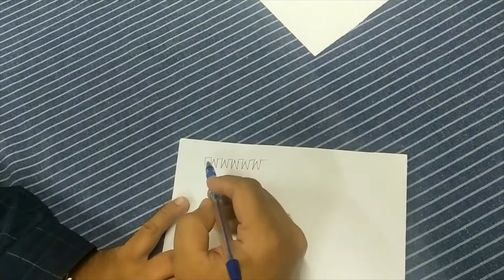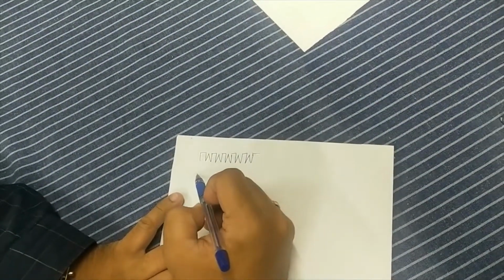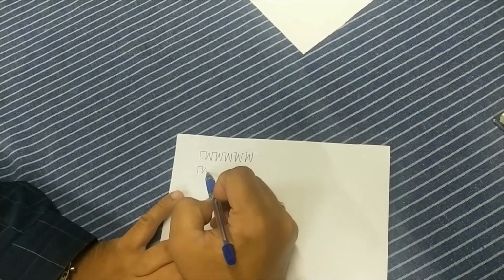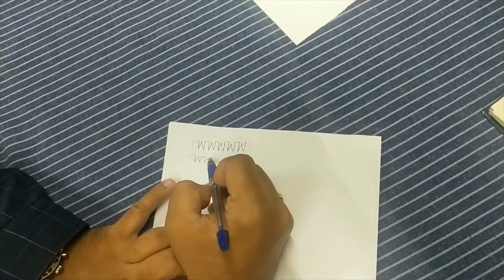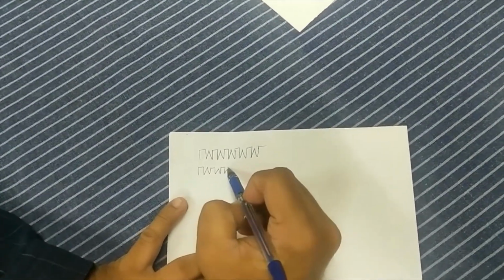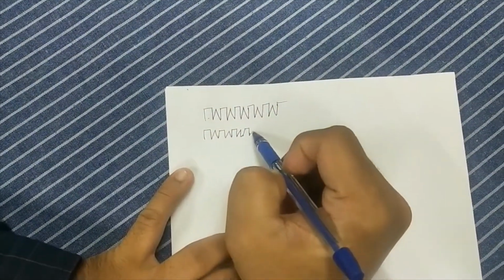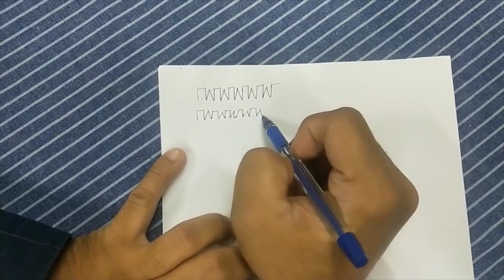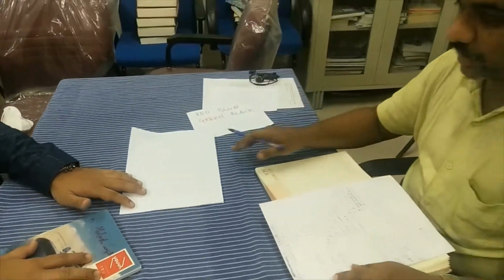Right, repeat it. Square. Okay. So this is the Luria graphic test.